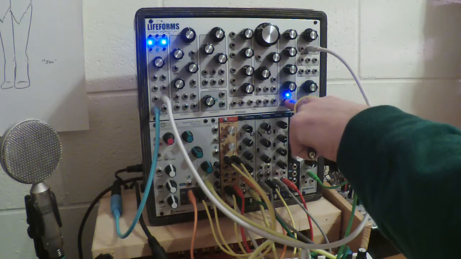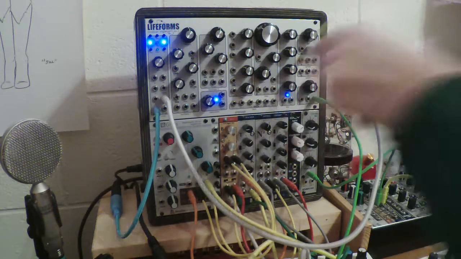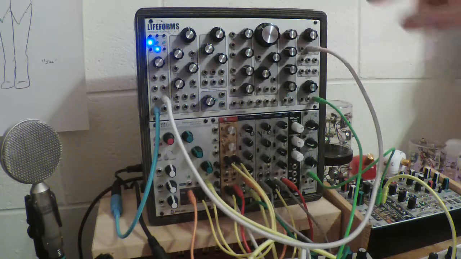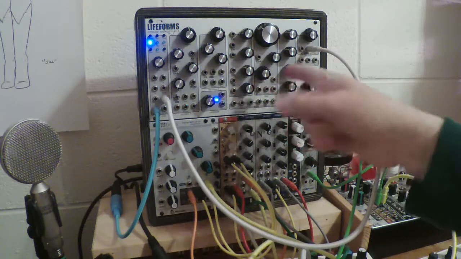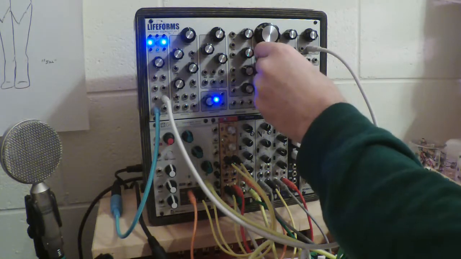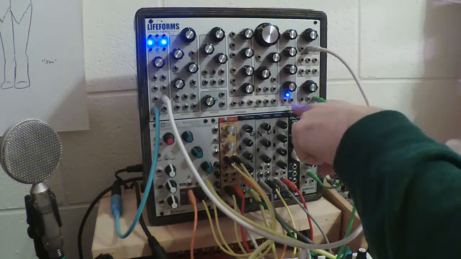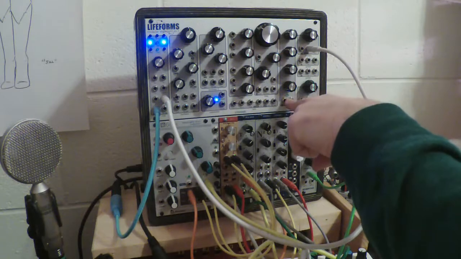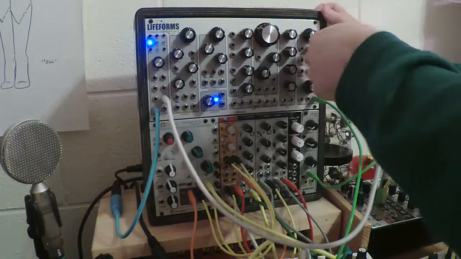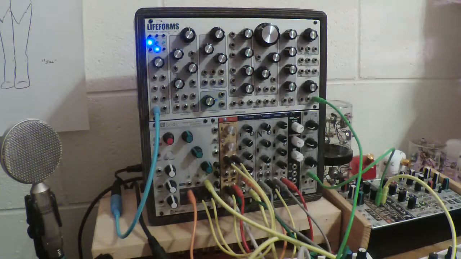It's ignoring that. Well, the filter is also hardwired to respond to this envelope. So if I turn up my attenuverter, now the filter is responding to this, and the VCA is ignoring it. Now, if I unplug that, then we revert back to the internal patching.